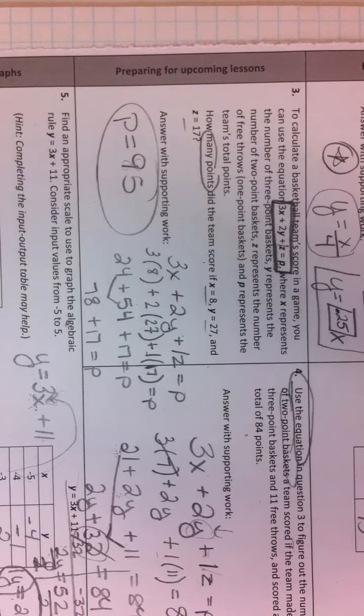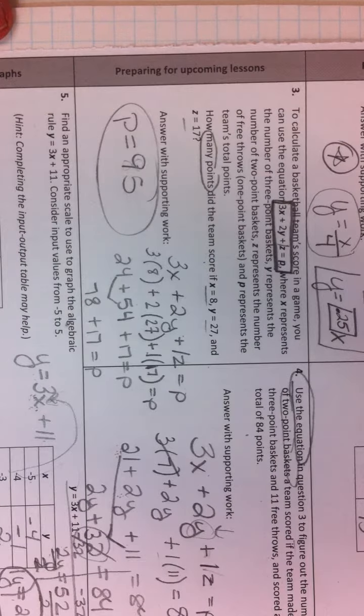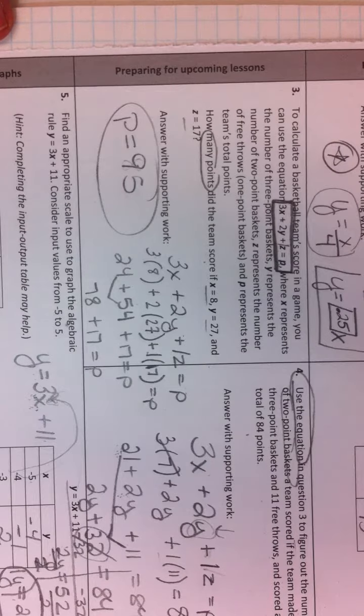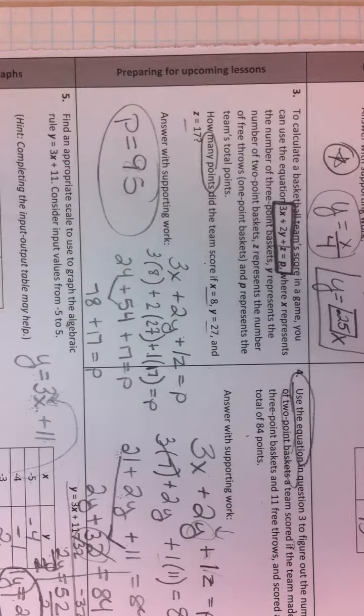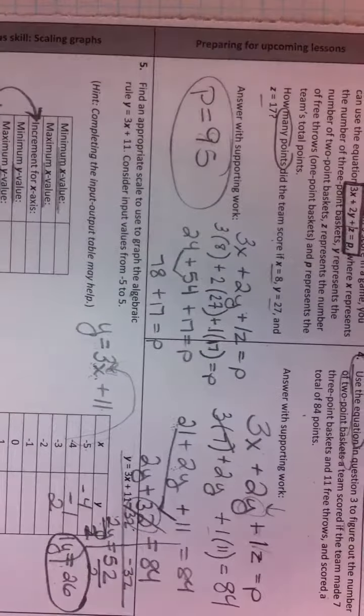Now for this, all you have to figure out is what is your lowest x value, what is your highest x value, what is your lowest y value, what is your highest y value. And then for these two, if you had to graph this, what would you go up by on the x-axis, and what would you go up by on the y-axis? That's what you have to decide. You can handle the rest on your own. See you in class.